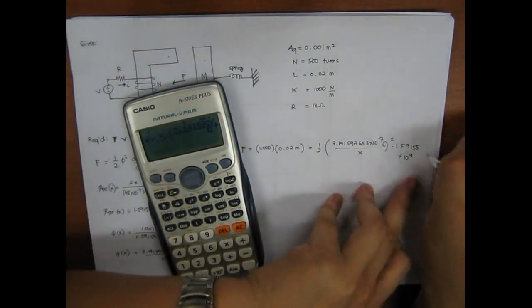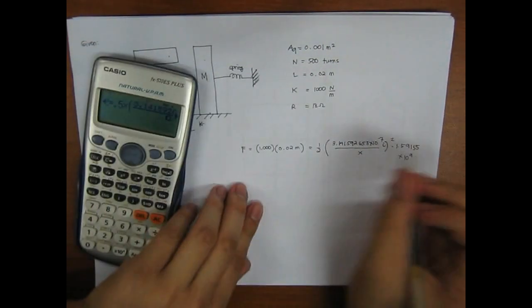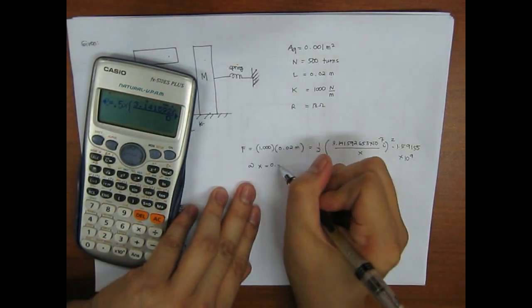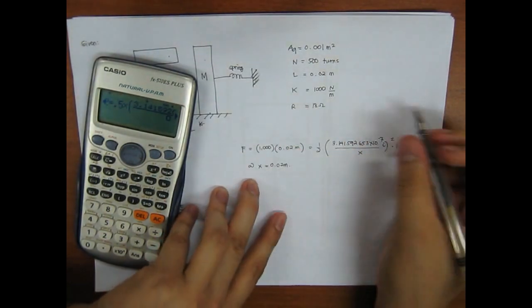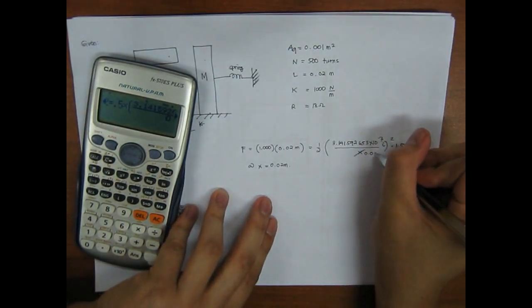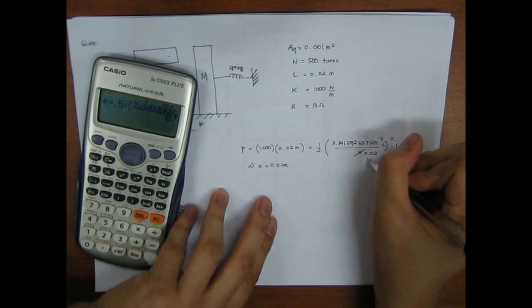Okay, by the way, another condition. So at x equal to 0.02 meters, this x now would be substituted with 0.02 meters.